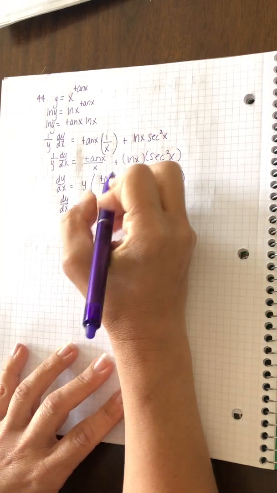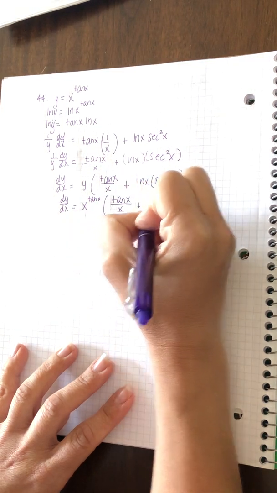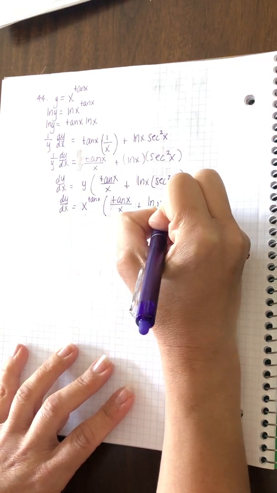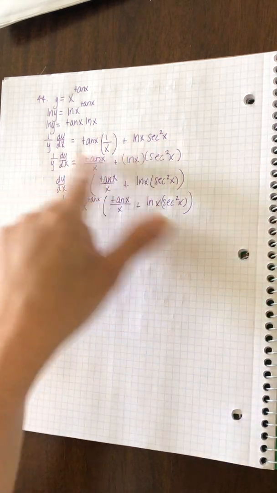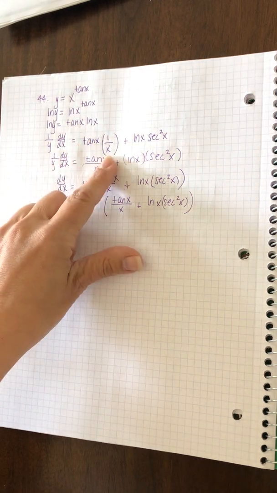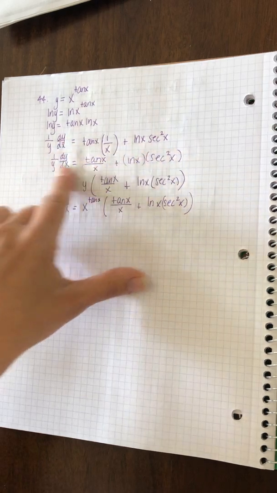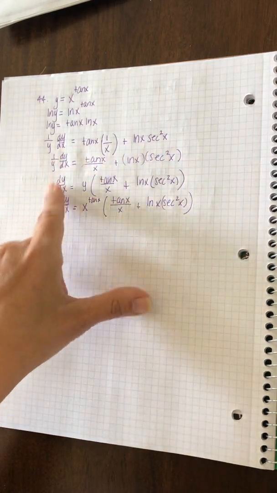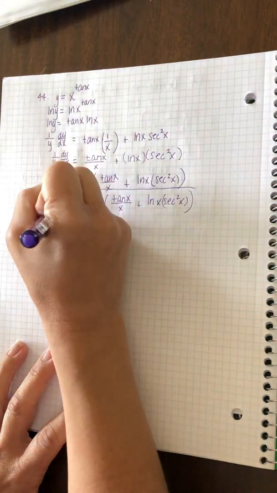Times the tangent of x over x plus the natural log of x times secant squared x. Okay, so I basically just did a bunch of differentiation, knowing that the derivative of the natural log of x is 1 over x, and the derivative of tangent x is secant squared x. And then isolating dy/dx, multiplying both sides by y, and then you know that y was given as x to the tangent of x. You are done.